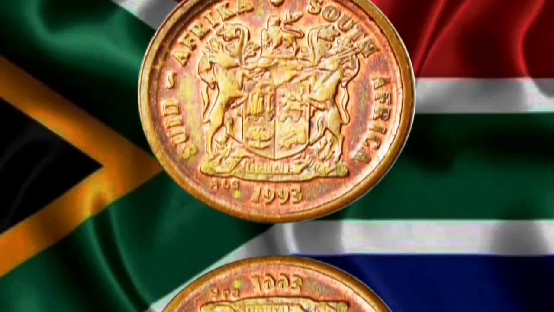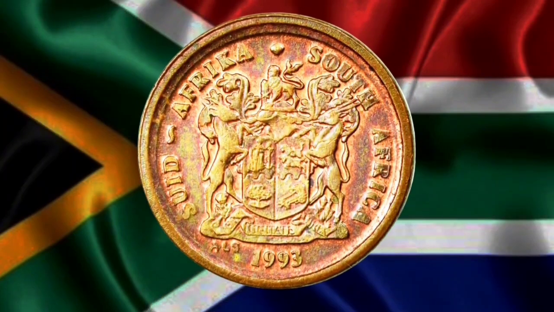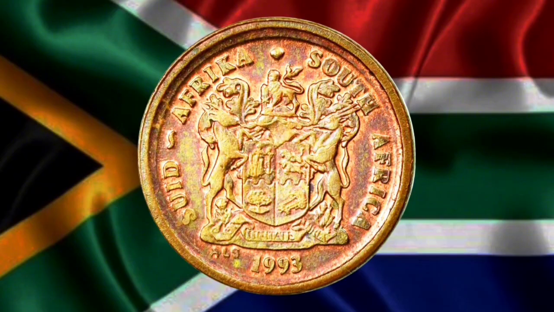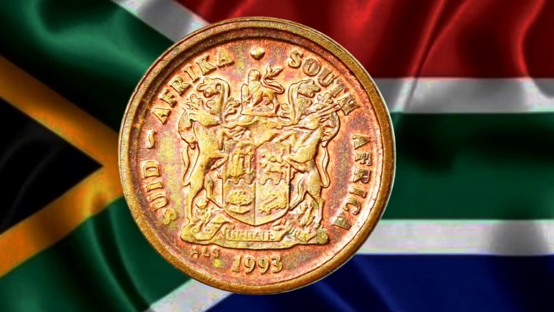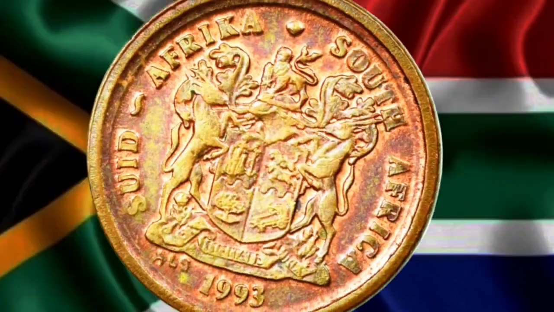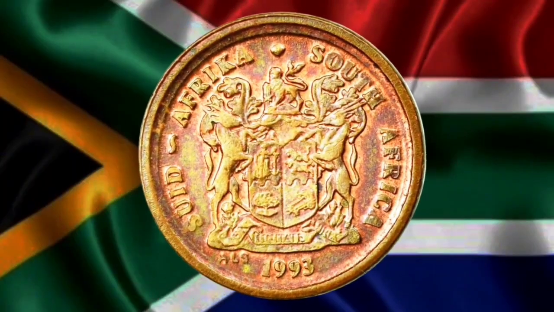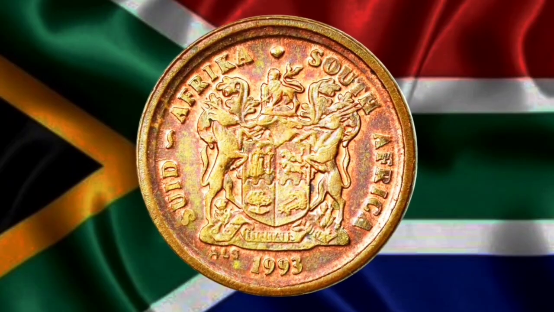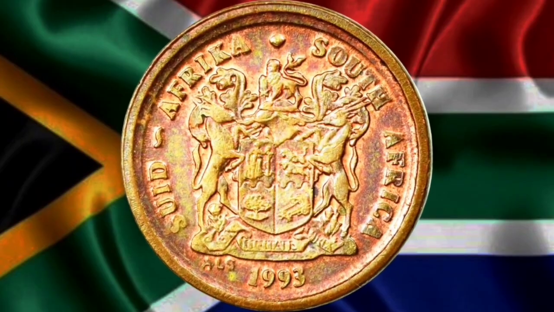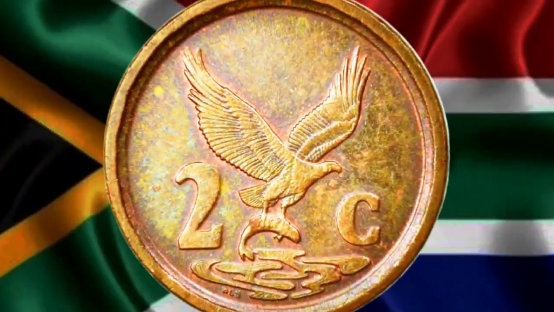Condition is another major factor. A circulated coin will usually show signs of wear and reduced details, lowering its value. However, a 1993 2-cent coin preserved in uncirculated or near-mint condition can attract strong interest from collectors, especially when graded by professional grading services like NGC or PCGS.